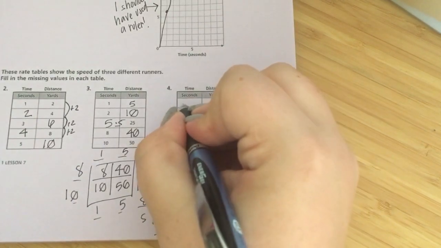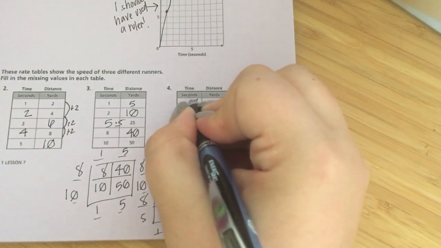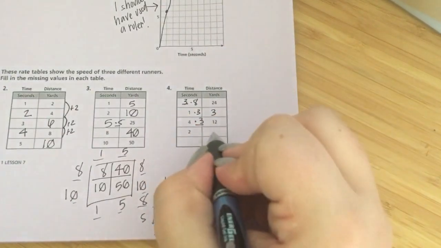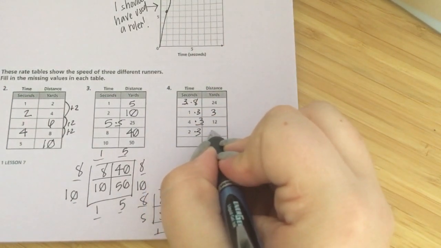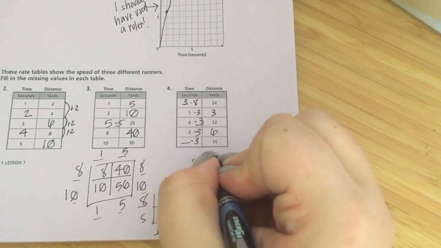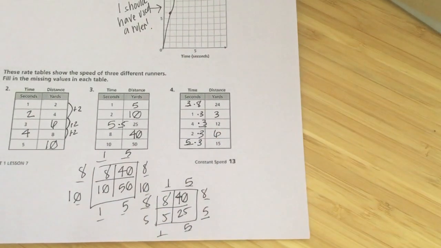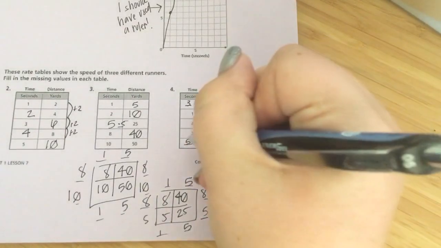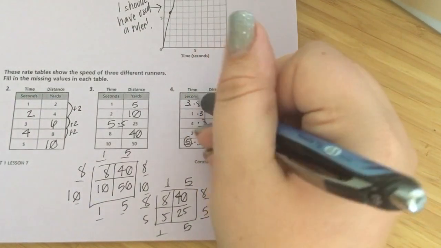So I asked myself, 4 multiplied by something gives me 12. That is 3. So my 1 second, I multiply that by 3 and get 3. So it should go 24, 3, 12, 6, and then 3, 1, 4, 2, 5. And you see, I go back in there and start circling it.